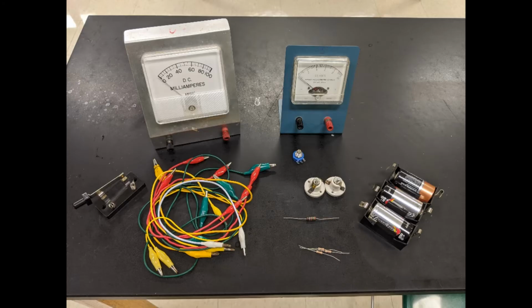So suppose we have some stuff and we want to build some circuits. It's probably a good idea to know what this stuff is, and also what it's called. We have here some batteries, wires, a switch, lamps or light bulbs, resistors, a variable resistor or potentiometer. It's like a volume knob or the thing that controls the intermittent wipers on your car. We have a voltmeter and an ammeter.